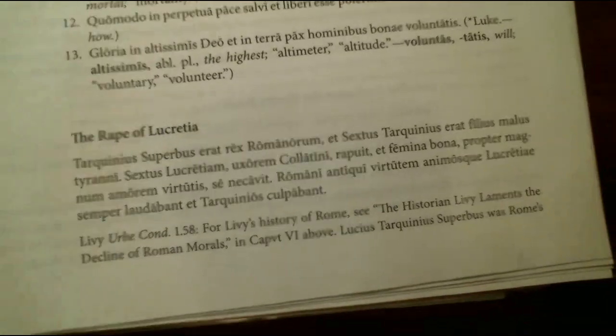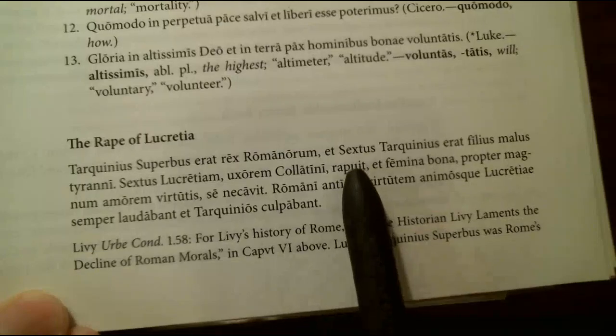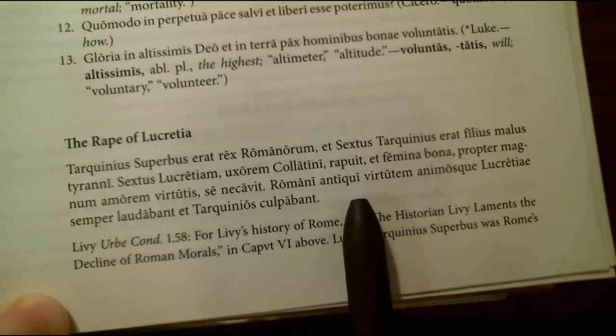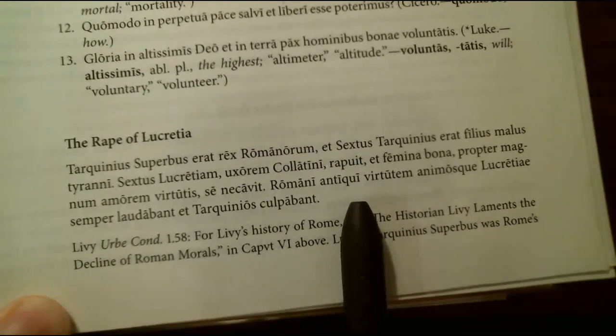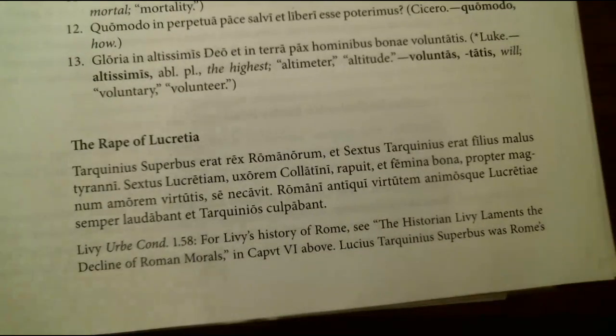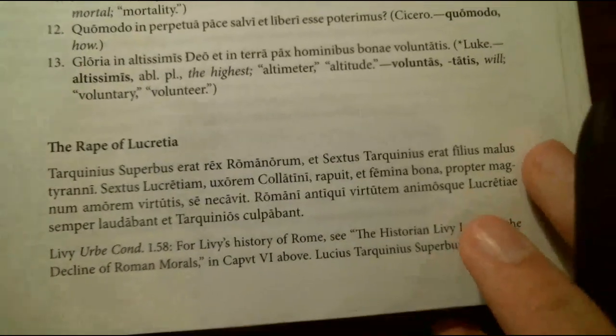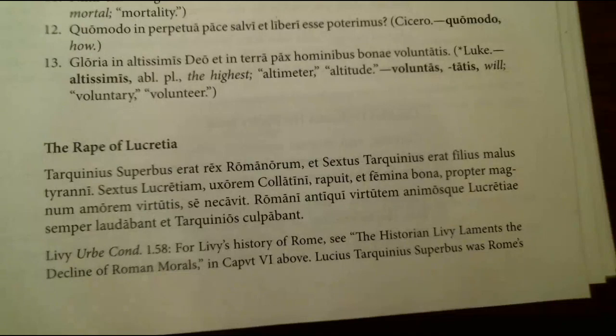Not to be a damper on things, but you can read this. I will not be providing the translation on Patreon for this extra stuff, The Rape of Lucretia, a story from Roman antiquity. You can work through this if you like, and if there's enough demand for help with this part, I will consider adding that as an option on Patreon.